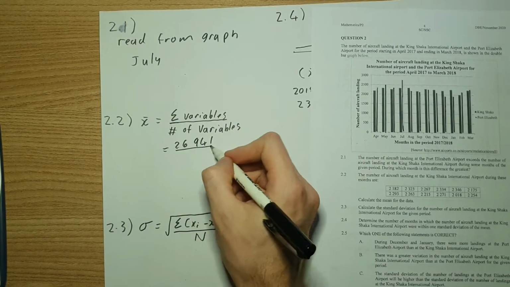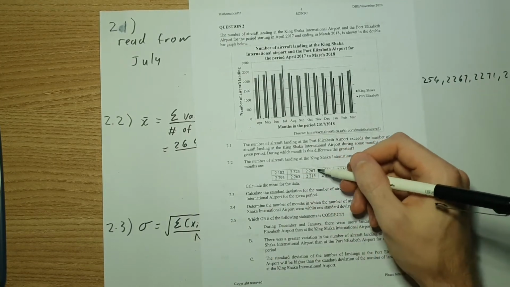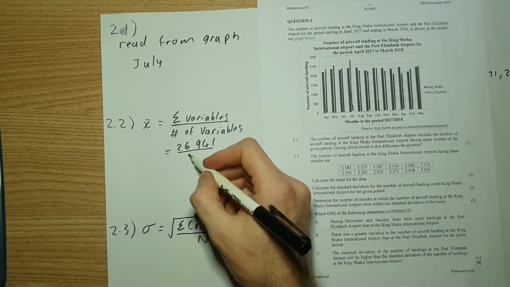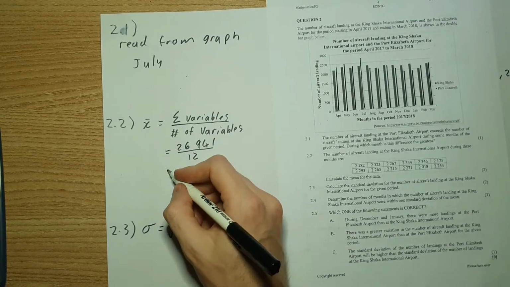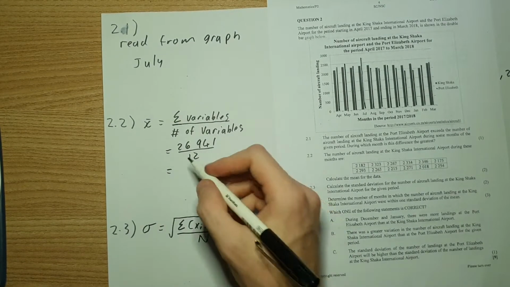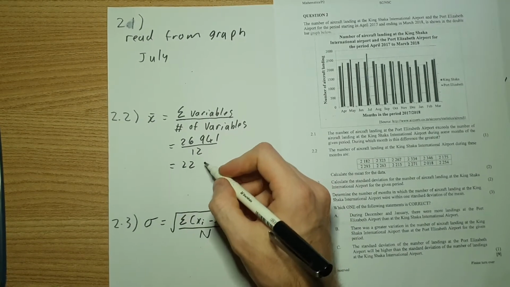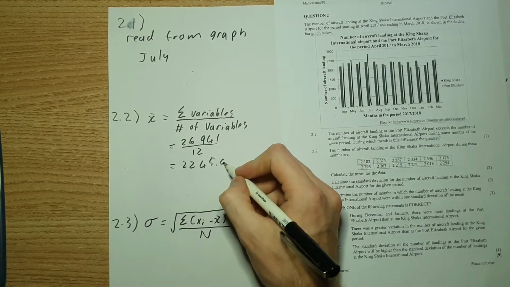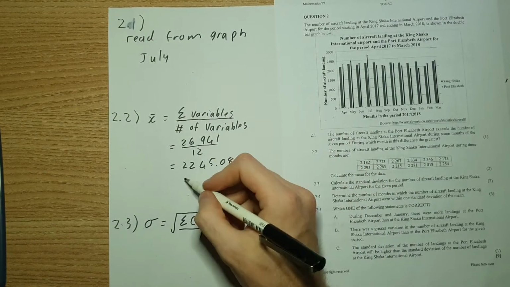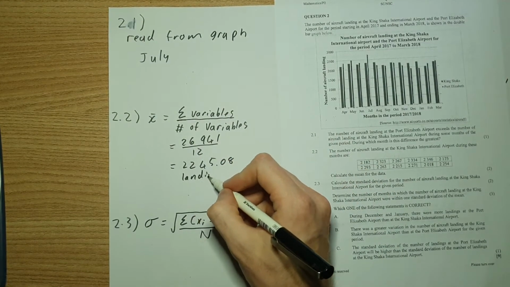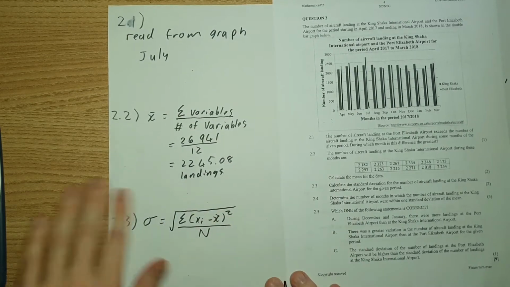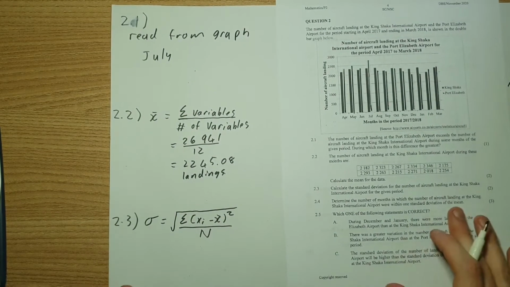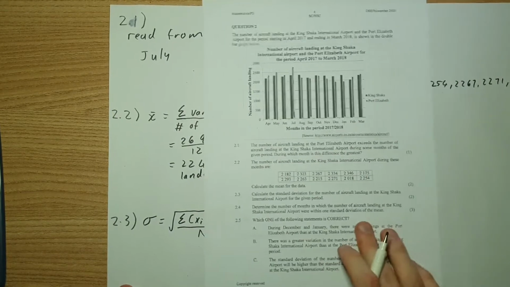Then we can see that there are 2, 4, 6, 8, 10, 12 data points. Dividing by 12 will give me a total of 2245.08 landings. That then becomes my mean for the number of landings at King Shaka.